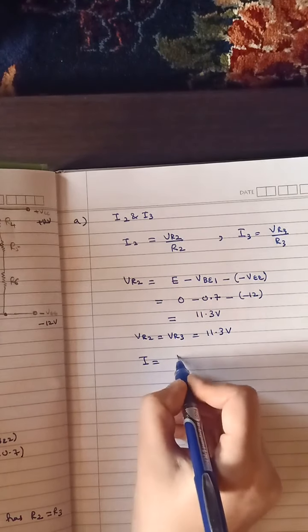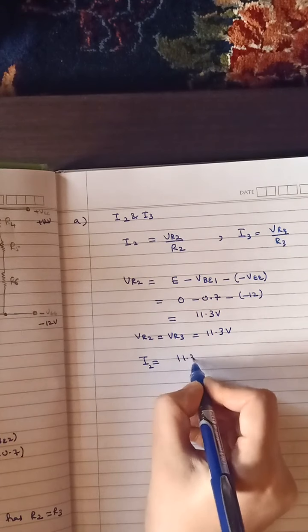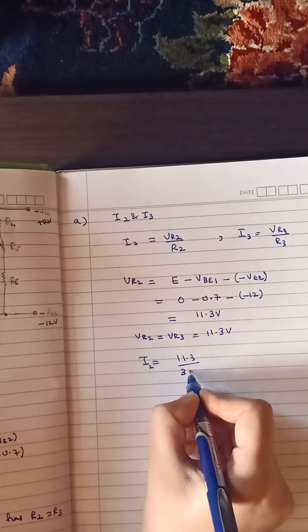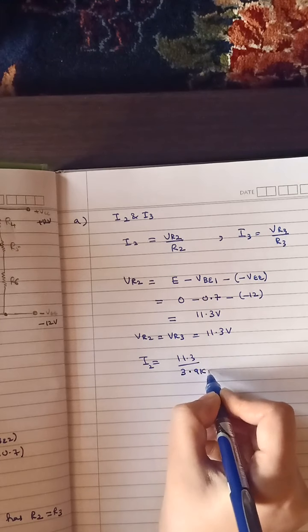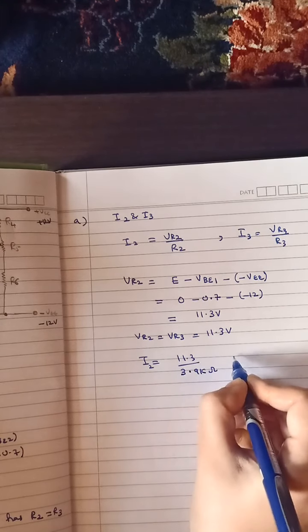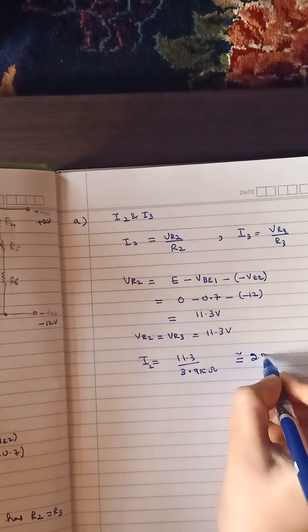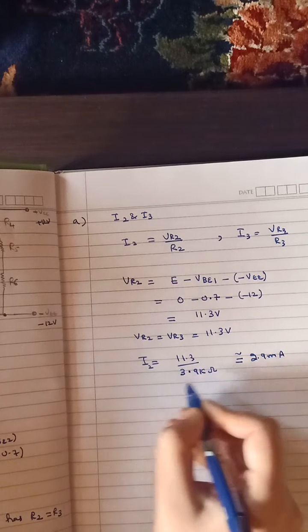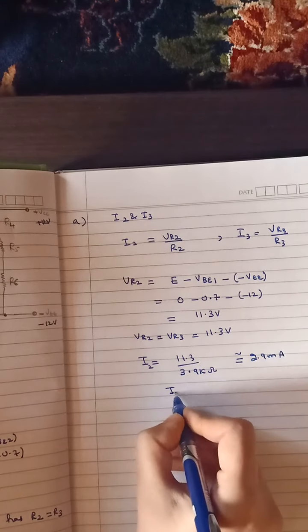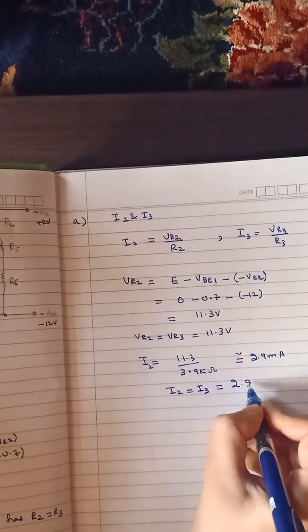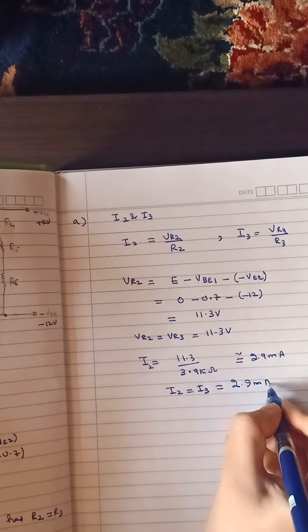Now I2 is equal to 11.3 divided by the value of R3, which is 3.9 kilo ohms. So the value will be approximately equal to 2.9 milliamperes. If I2 is equal to 2.9 milliamperes, then I3 will also be equal to 2.9 milliamperes.